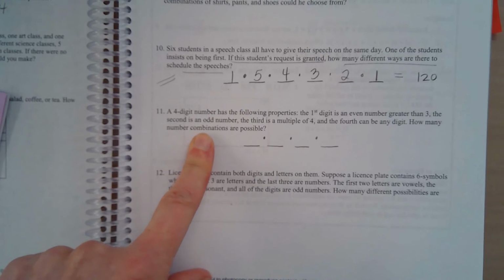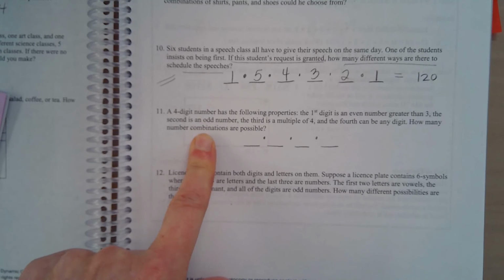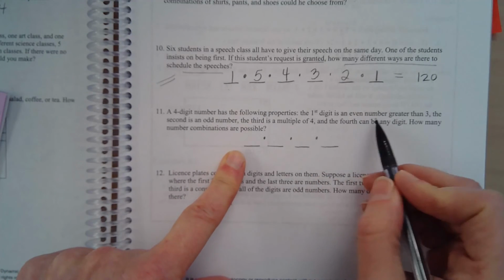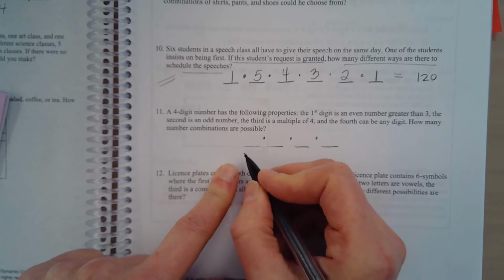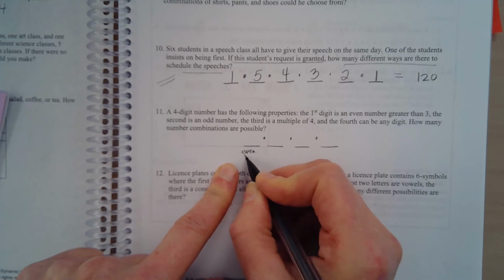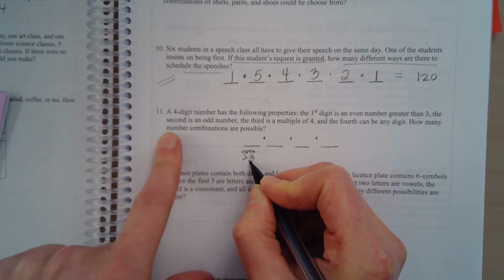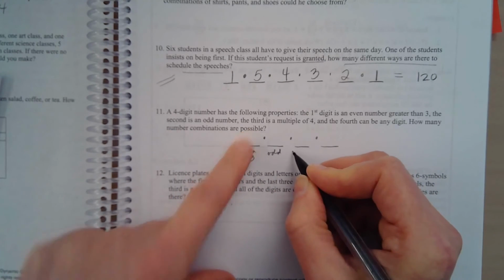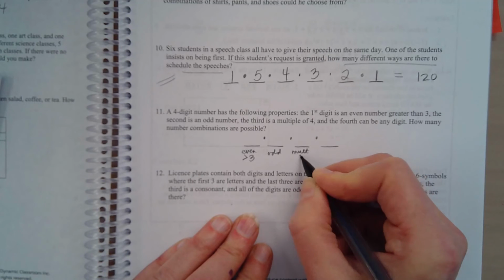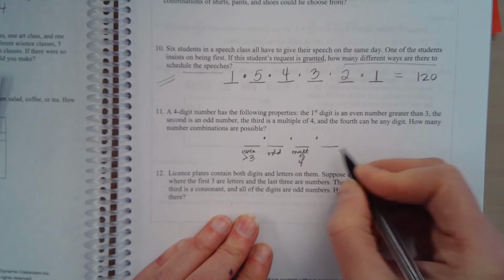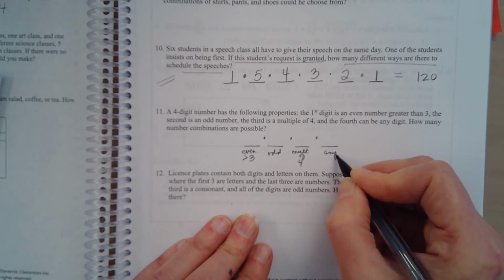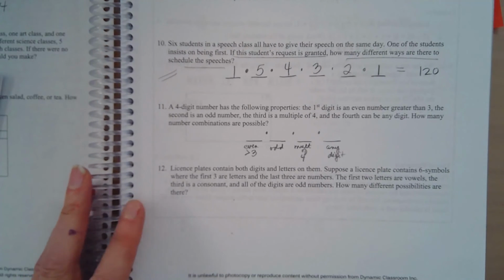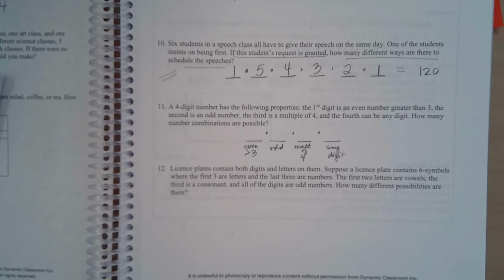Now, anytime they give me a piece of info, I label it to try and keep my thinking straight. The first digit is an even number greater than 3. So I'm just going to say even greater than 3. The second is an odd number. The third is a multiple of 4. And the fourth can be any digit. I'm assuming they're gonna let me repeat. I think I can repeat numbers, like use them again if I wanted to.